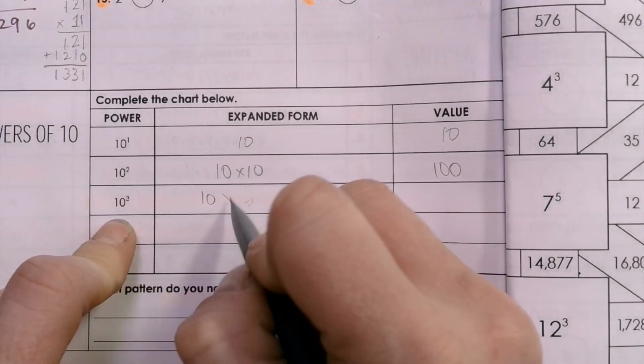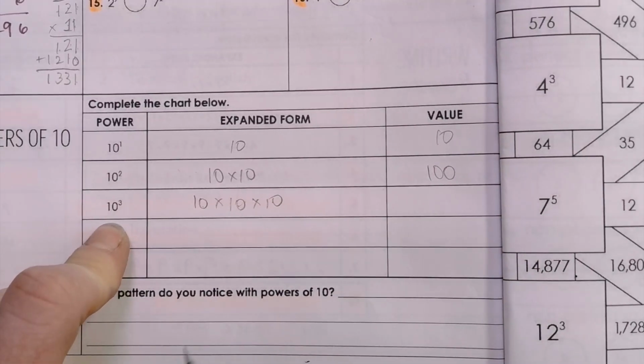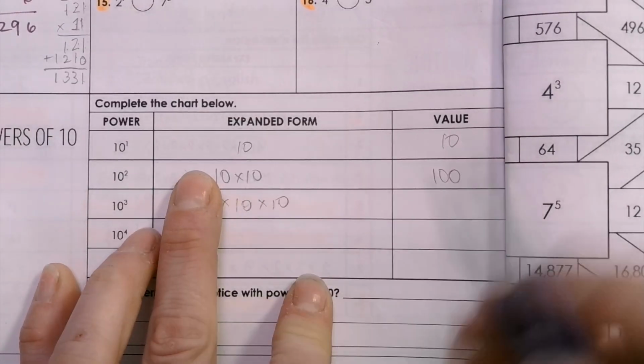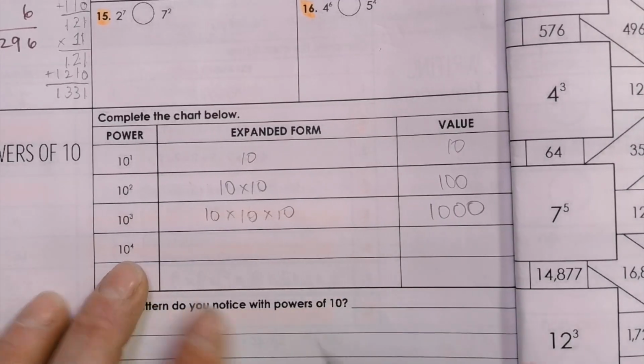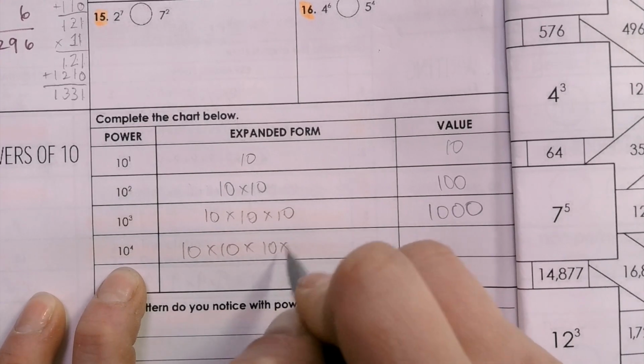Then 10 to the power of 3 is 10 times 10 times 10, 3 times. 10 times 10 is 100 times another 10 is 1,000. 10 to the 4th, 10 times 10 times 10 times 10.